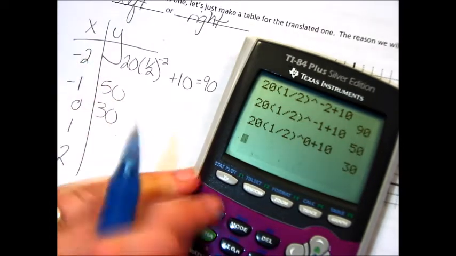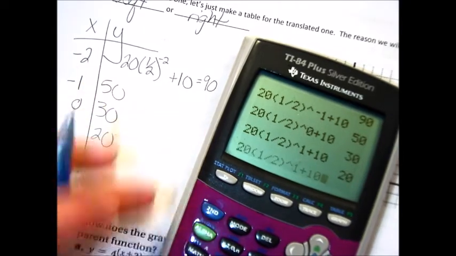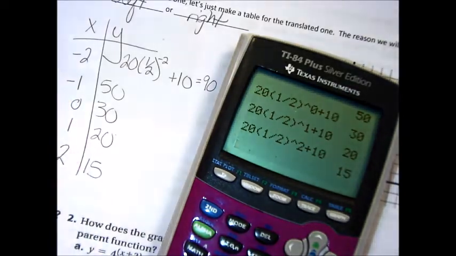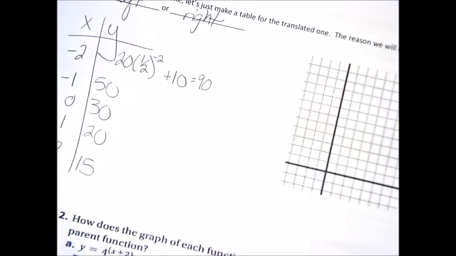Now plug in 0, 30. Now plug in 1, 20. Now plug in 2, 15. Plot those points if you want to. I don't want to, but I will.